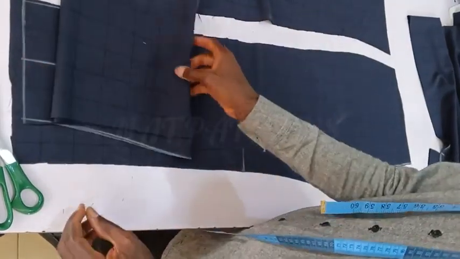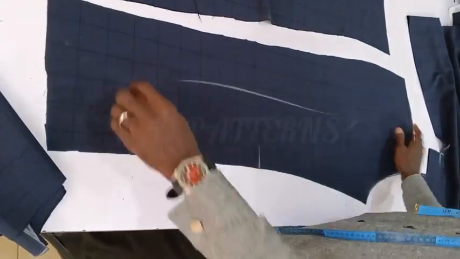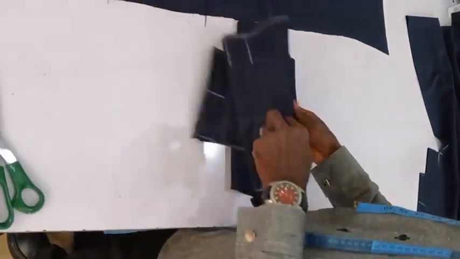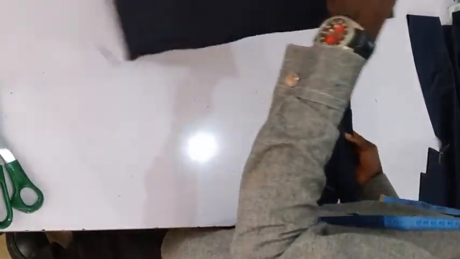So this is our front piece and this is our back piece, and for this we have come to the end of this class.